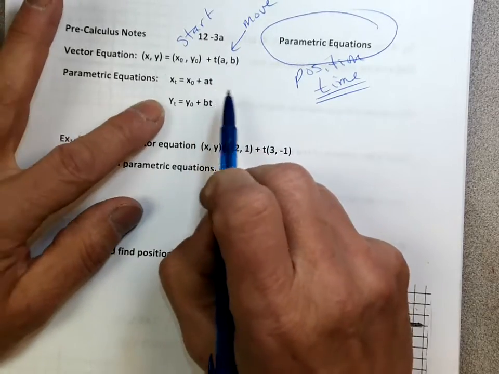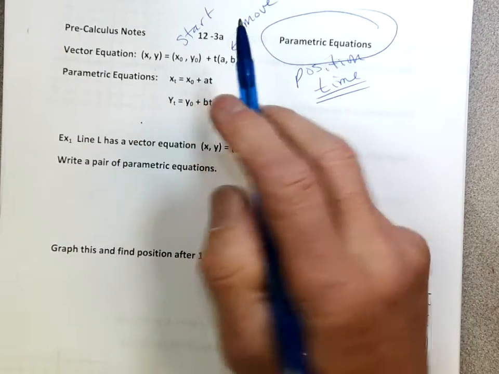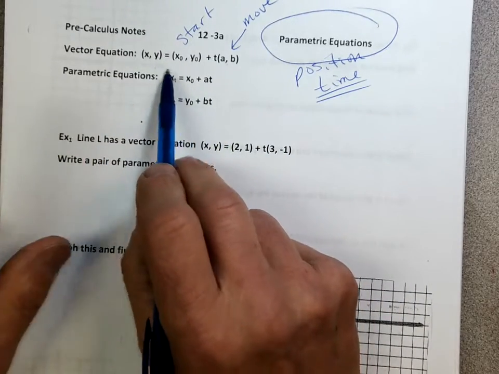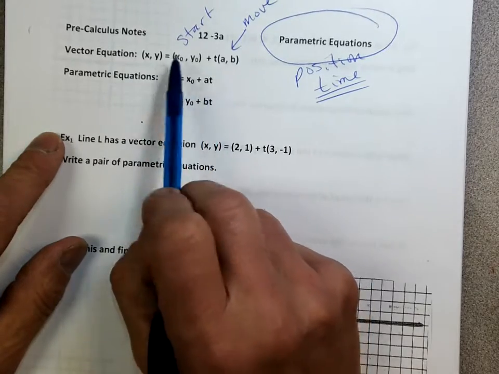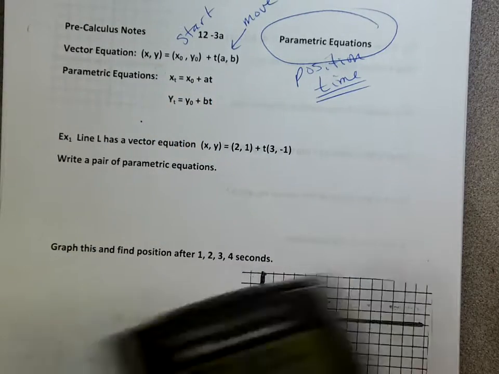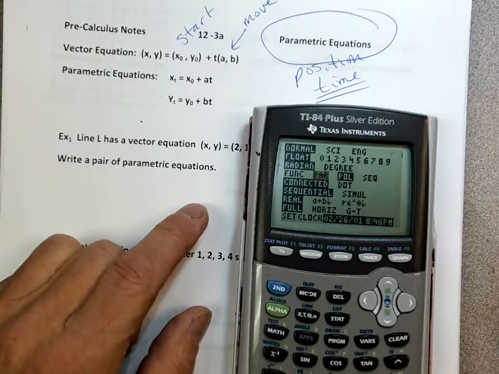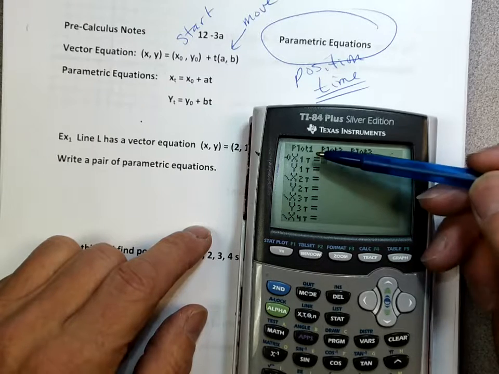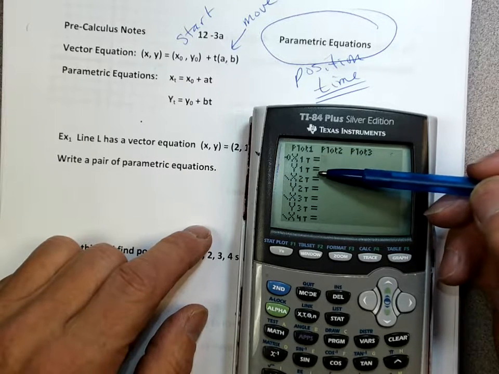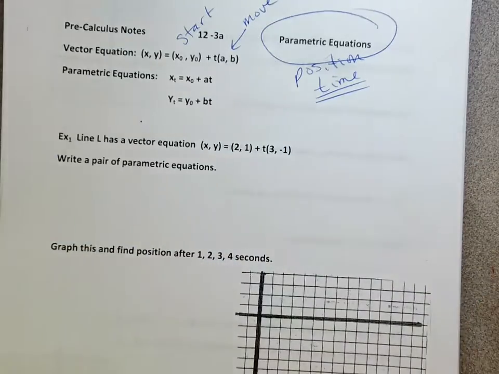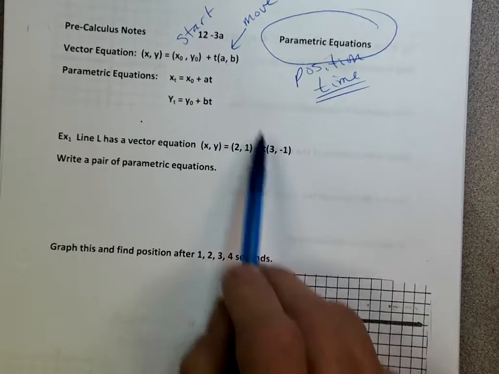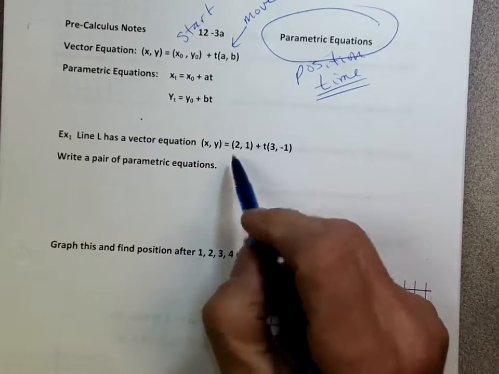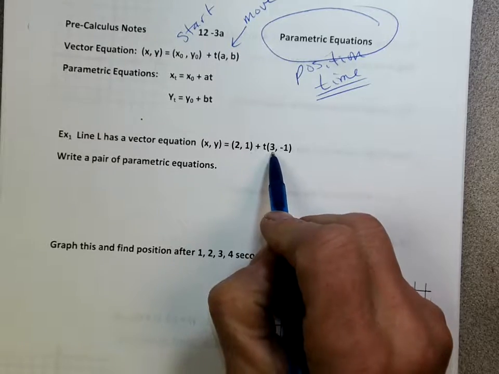And then what happens is that if we want to put it into our calculator, which we will eventually do, we need to have this equation, in a sense, taken apart, so we just have the x parts and the y parts. If you go to your calculator, to parametric instead of polar, and you go to y equals, you get an x of t and a y of t. So your x value at any time and your y value at any time. So today we're going to take vector equations and make them into parametric, okay? So example 1, we have x, y equals 2, 1 plus a t, 3, negative 1.